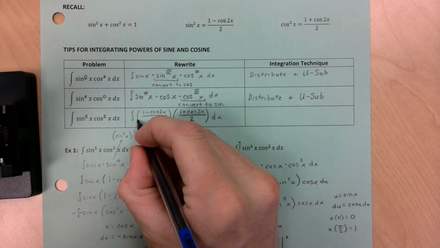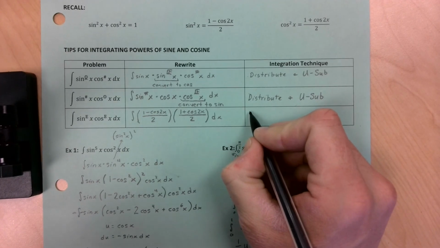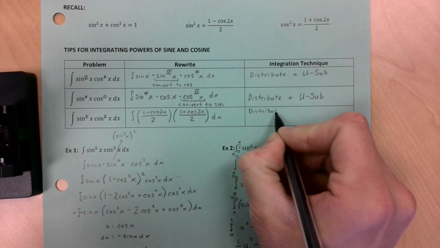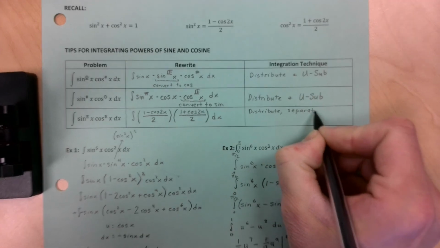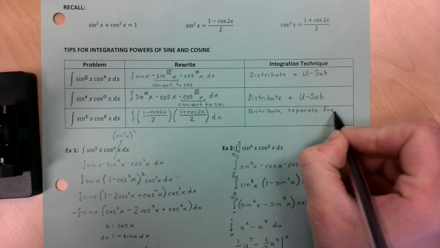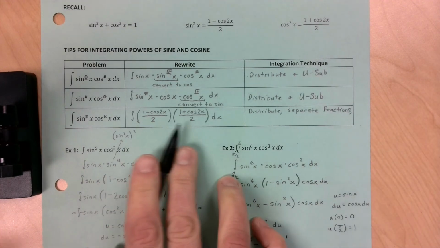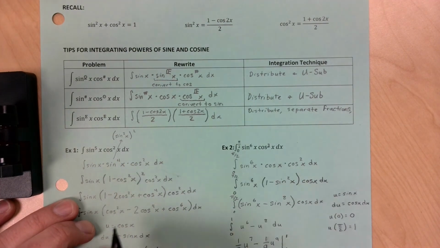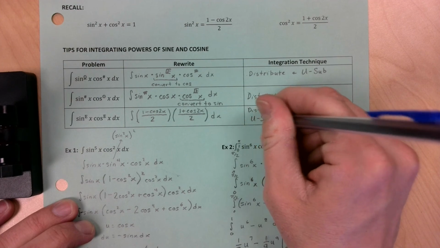So from this point, what we are looking at doing is, let's distribute first. We would distribute, then we would separate our fractions. Separate, hopefully I spelled that right, I usually don't. So once you distribute, we're going to have fractions within there. We can separate it so we then have just individual terms. And then we will sub it up and integrate.